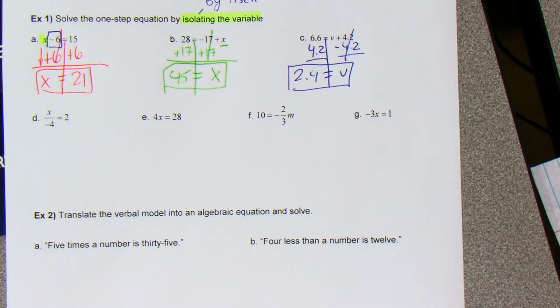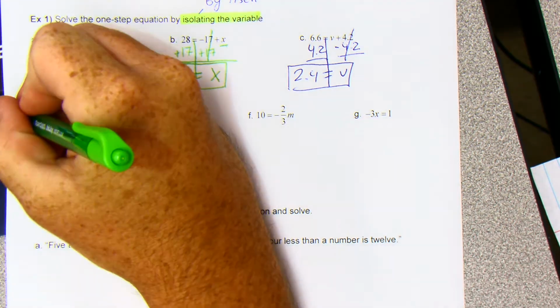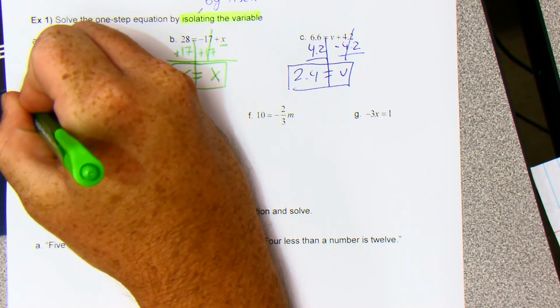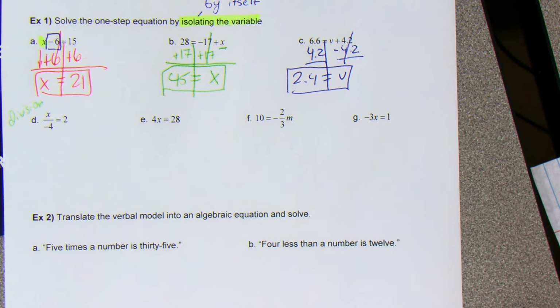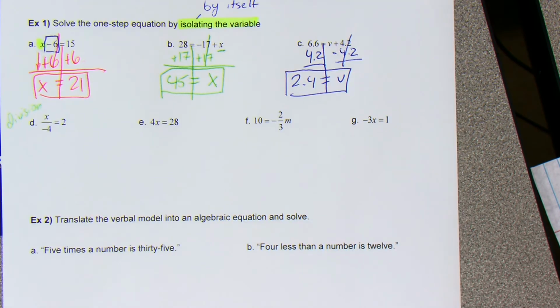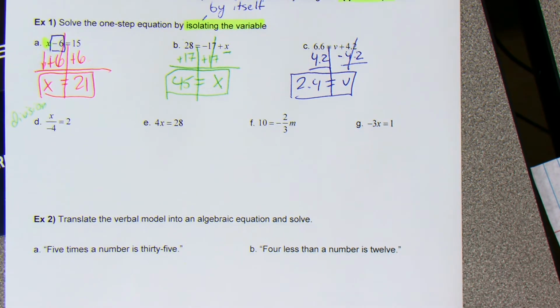No, it is division. Okay, so this problem is actually division. And I want you guys to think about the opposite of division. When we think about the opposite of division, I always think multiplication. The opposite of division is multiplication.